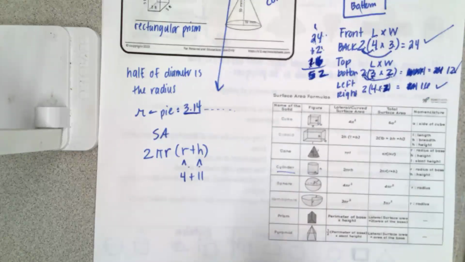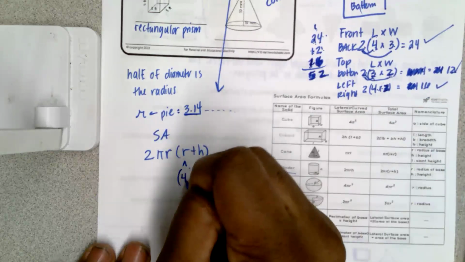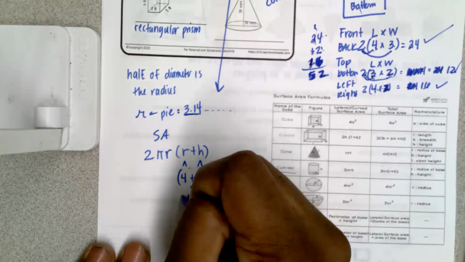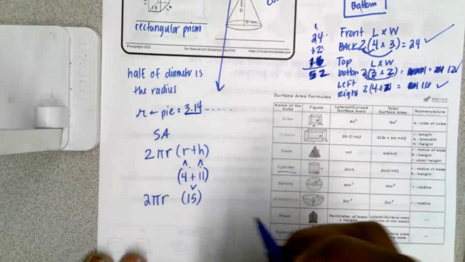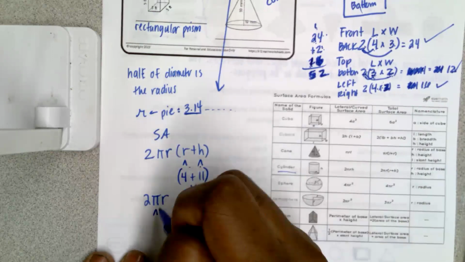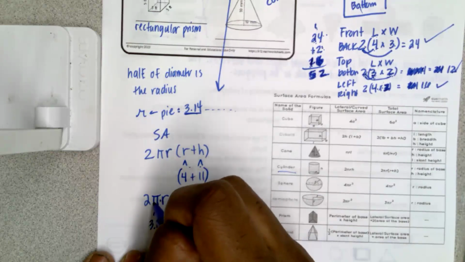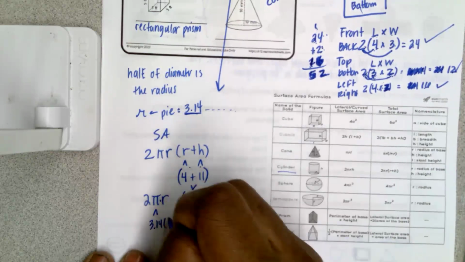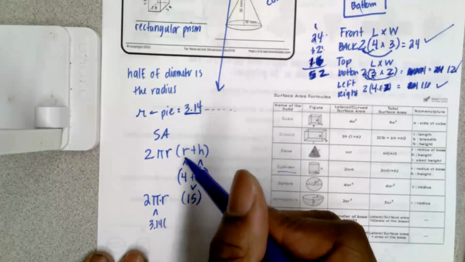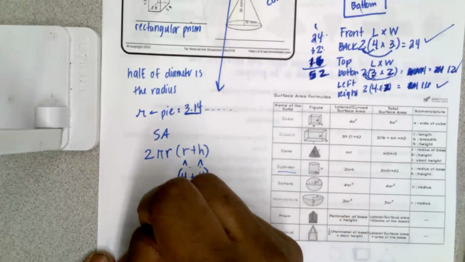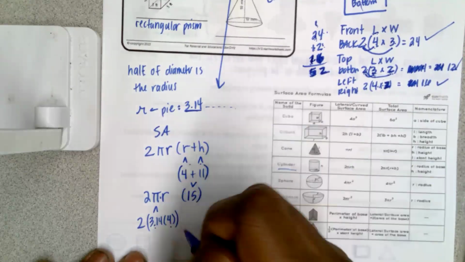So far, we're doing well, right? And we know 4 plus 11 is 15. Now, 2 pi and r. So pi is 3.14, and when two variables are connected or a variable is connected to a number, we know it's being multiplied. The radius, as we said, is 4. And then we're going to multiply that by 2. So 3.14 times 4.